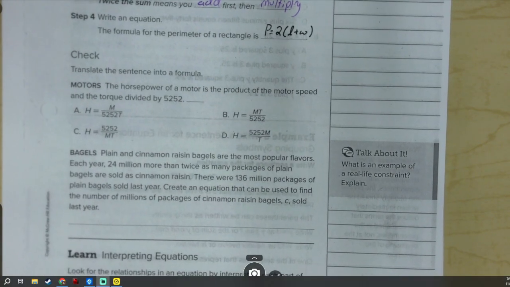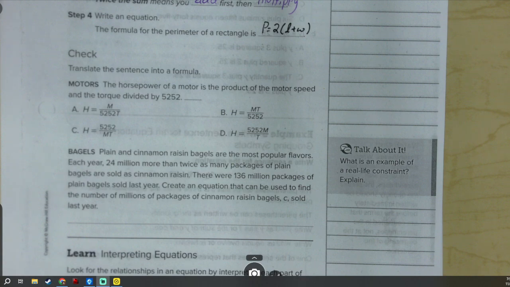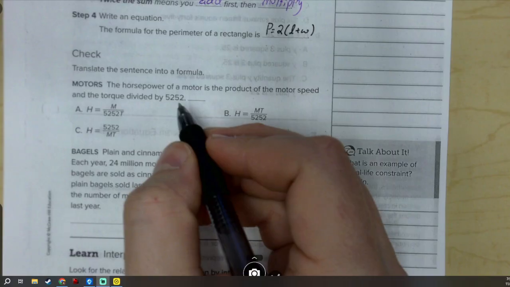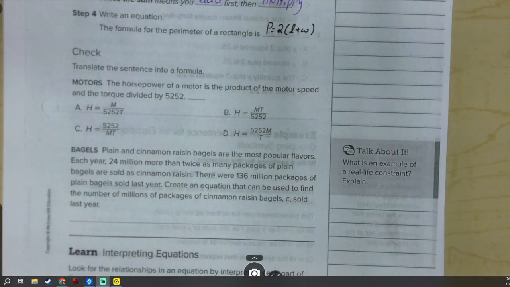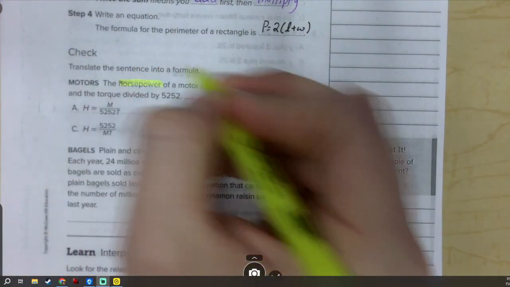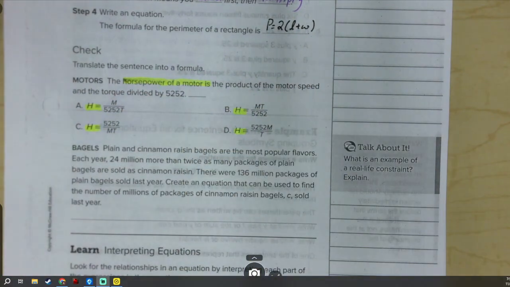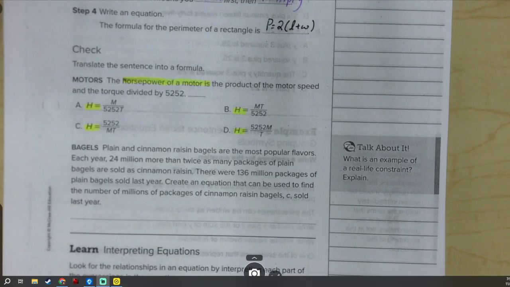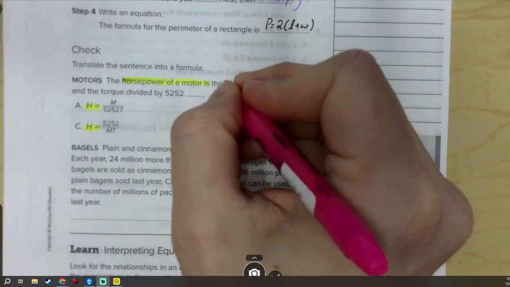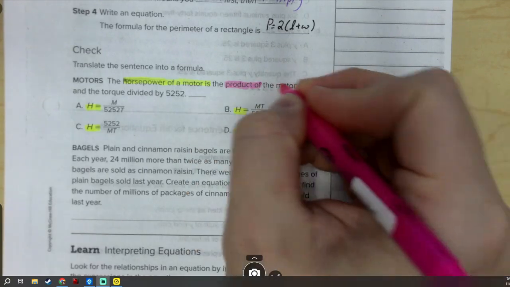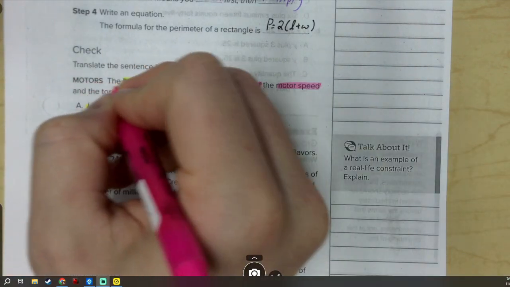Translate the math sentence. The horsepower of a motor is the product of the motor speed and torque divided by 5252. All right. Horsepower is, so we have H equals the product of, so product tells us multiplication. So we have the product of motor speed and the torque.